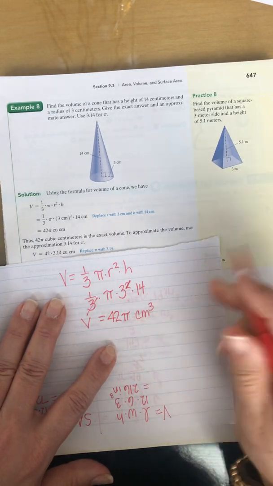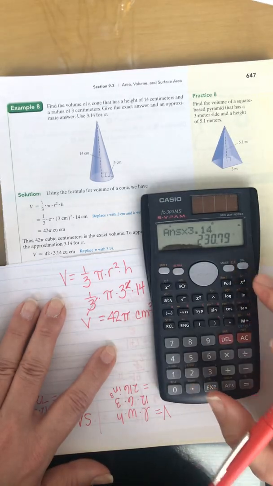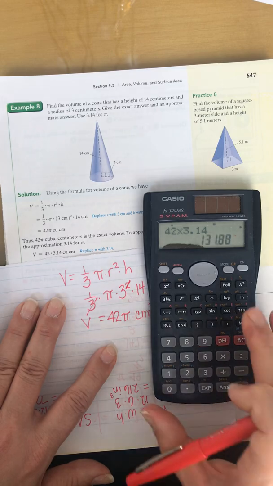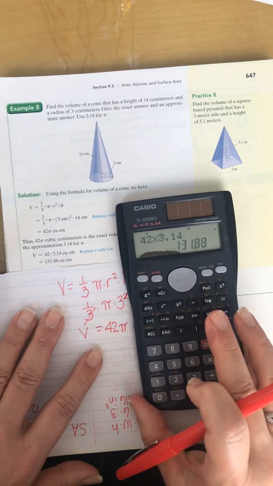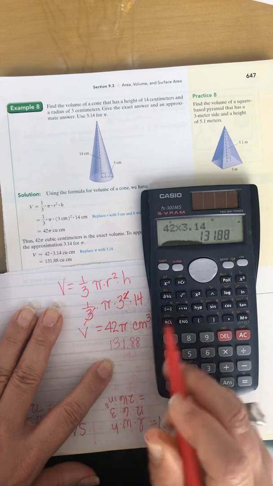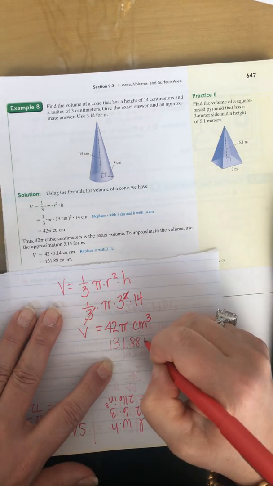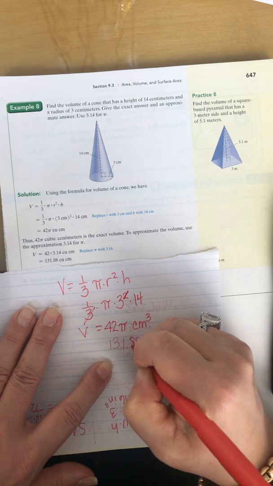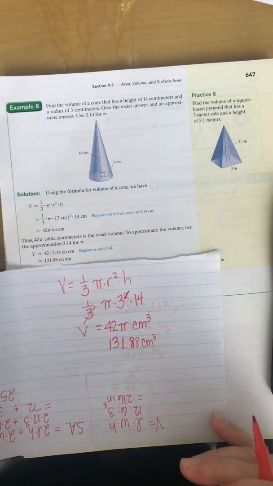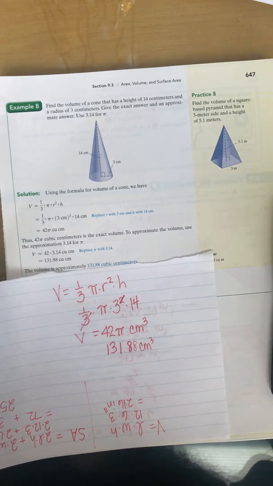Now, if you want to take pi out, you're going to do 42 times 3.14, and you'll get 131.88 centimeters cubed, or cubic centimeters. Make sure you label. And that's the end of 9.3.